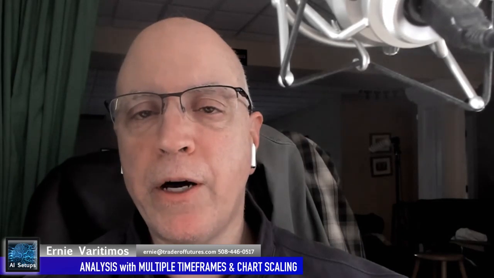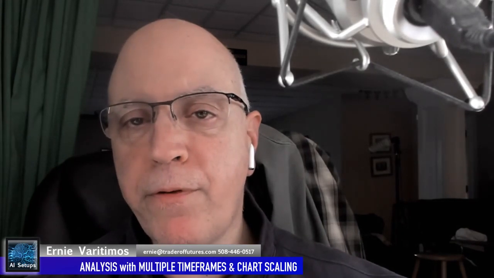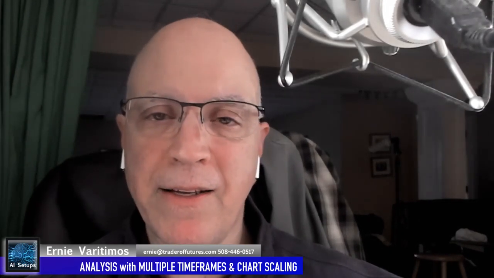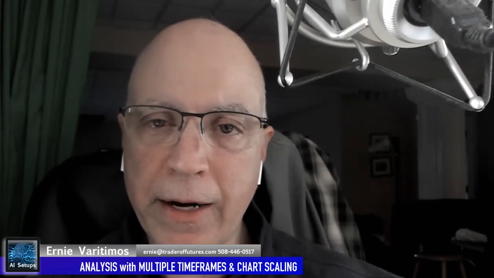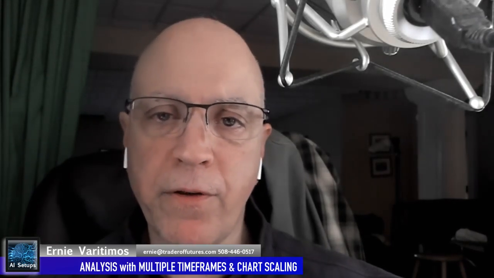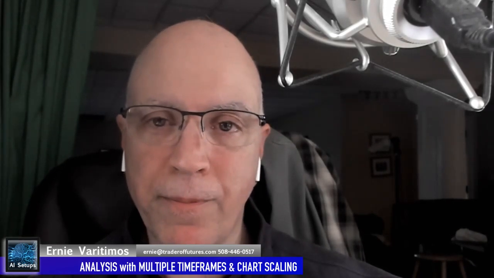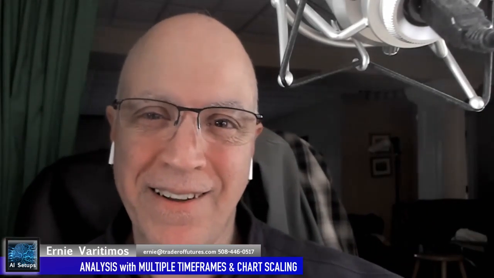All right, so there you go. Multiple time frames and chart scaling, both the price chart as well as the volume profile, to gain a new perspective or multiple perspectives so that you can understand the full picture and you can see the forest through the trees.